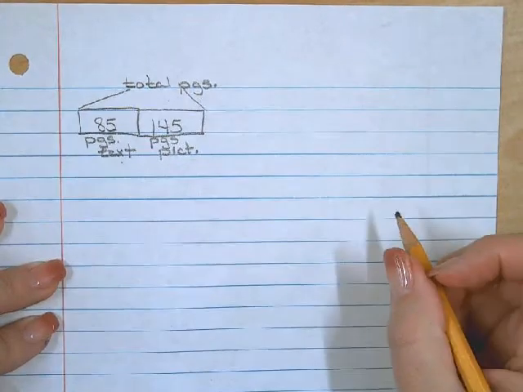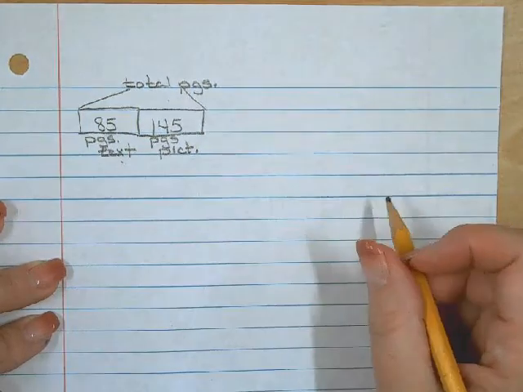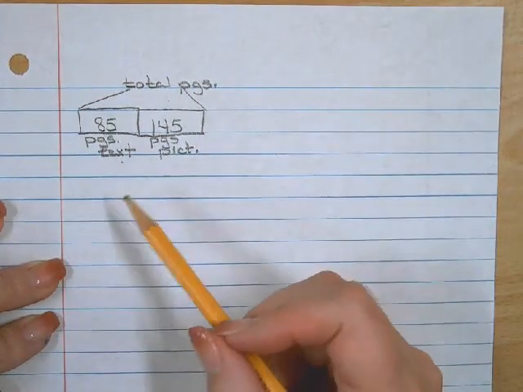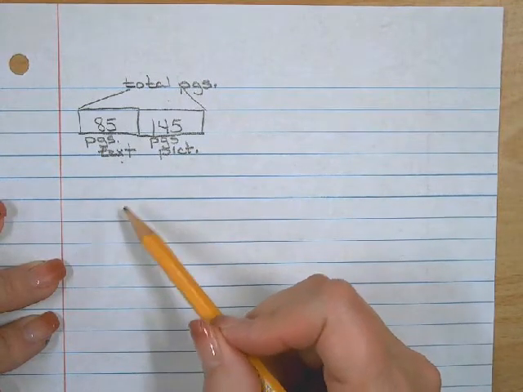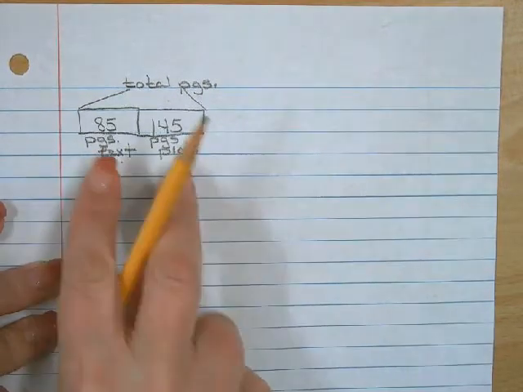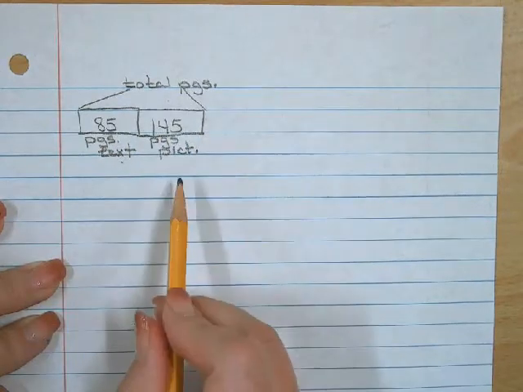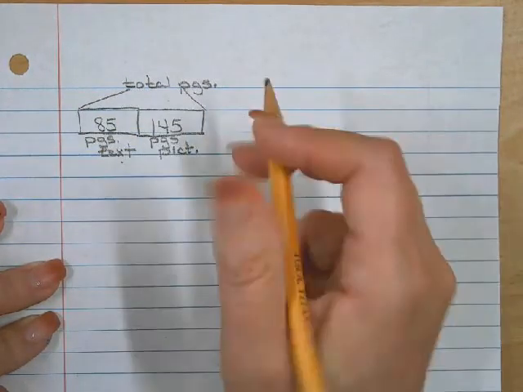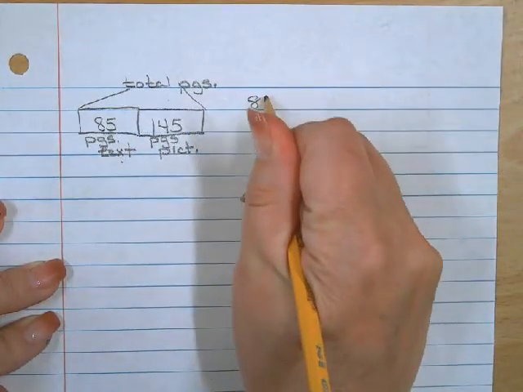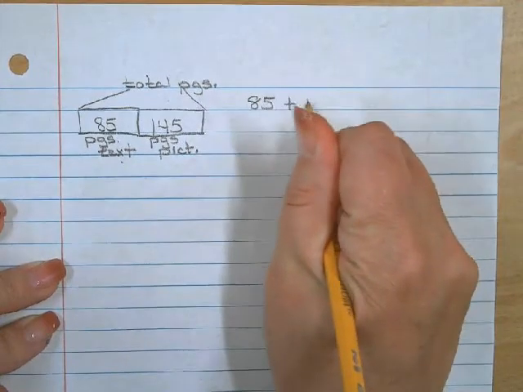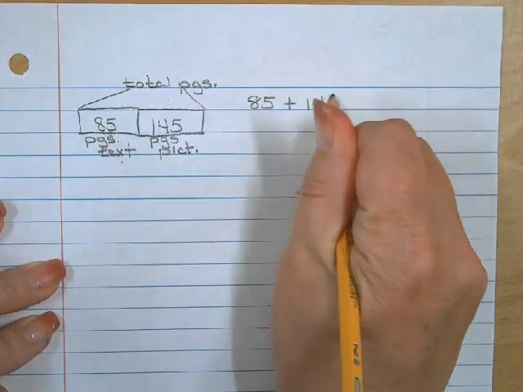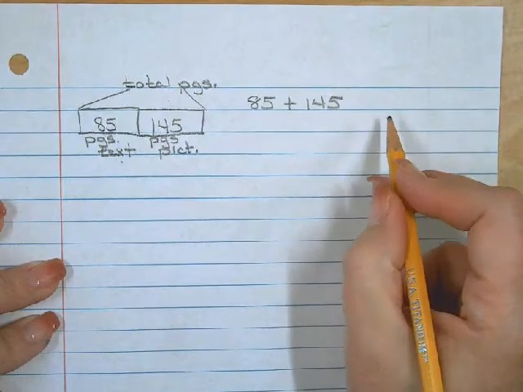So to find our total pages, if you guessed add, you'd be correct. We need to add our pages together to get the total pages. So we're going to take our 85 and our 145 and we're going to add them.